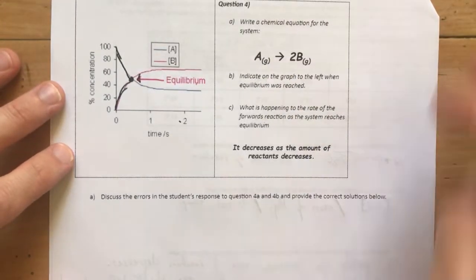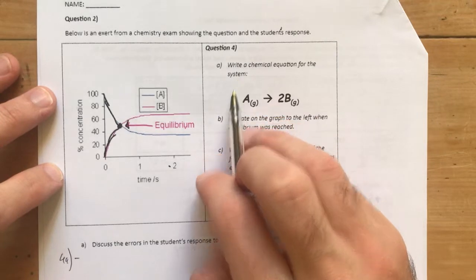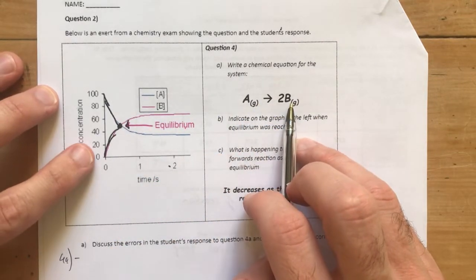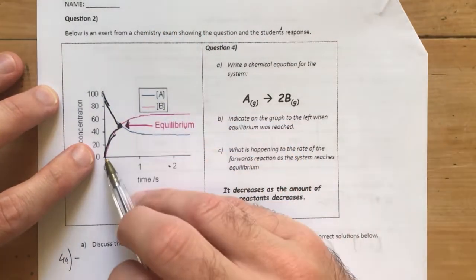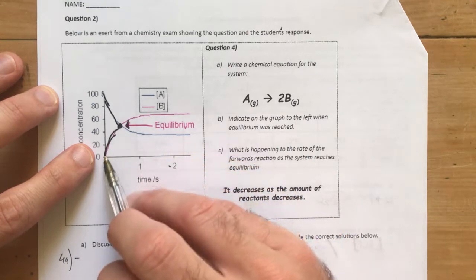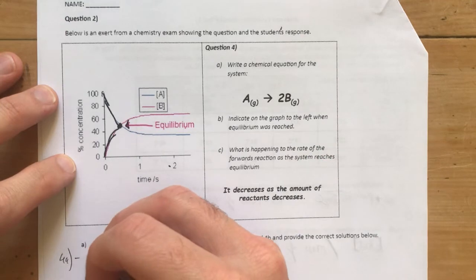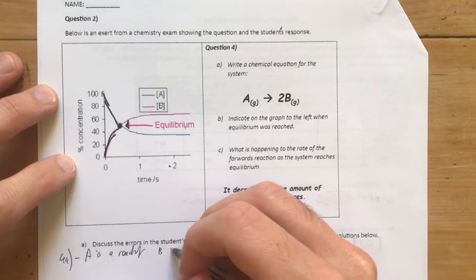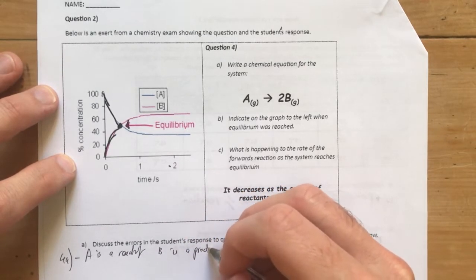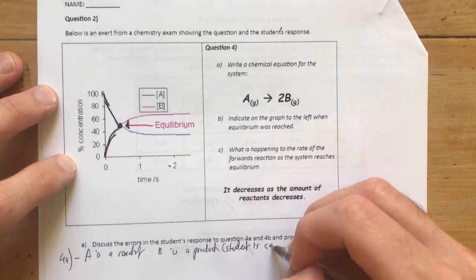Let's first of all break this question up into 4a. What is wrong here? What has the student done? Write a chemical equation for the system. So we've got A forming B. A is the thing we're starting with, and B is increasing over time. So we do have A as our reactant and B as our product. That's one good thing the student has done. The student is correct in that statement.